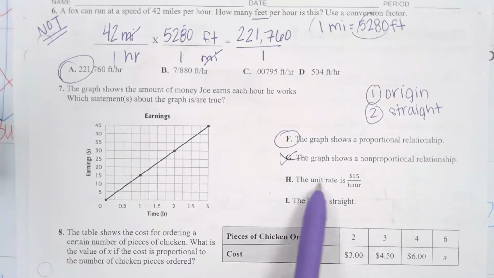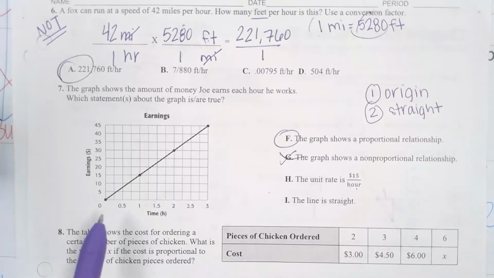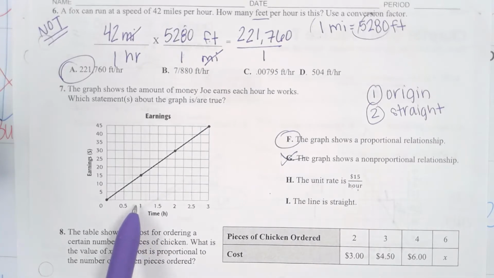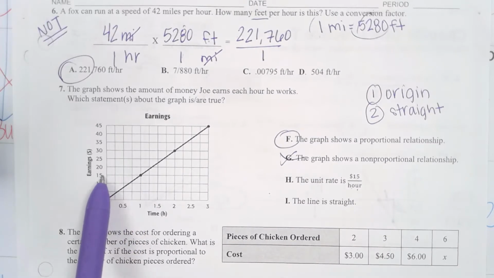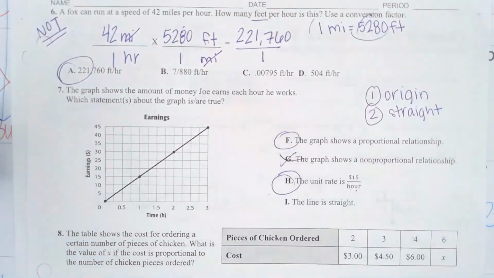Letter H, the unit rate is $15 per hour. So unit rate is when you have 1 hour. So I'm going to go to my x-axis and go to 1 hour, and then see if it is at $15. So I do see a point here, and notice that it is at $15. So that is our unit rate. So it is H.